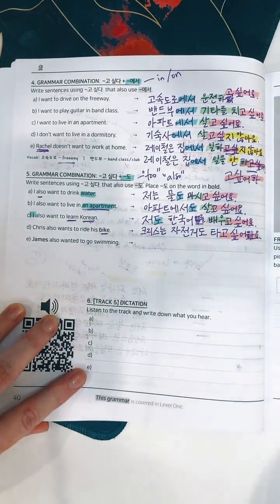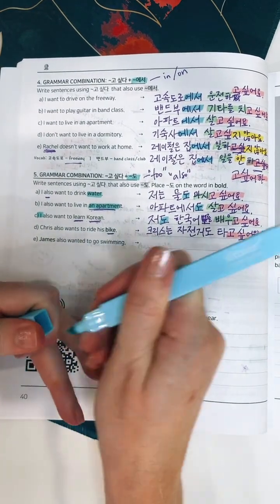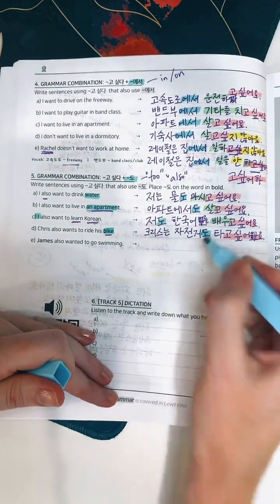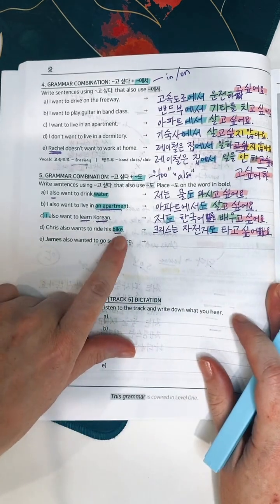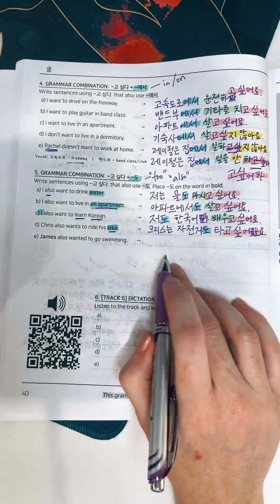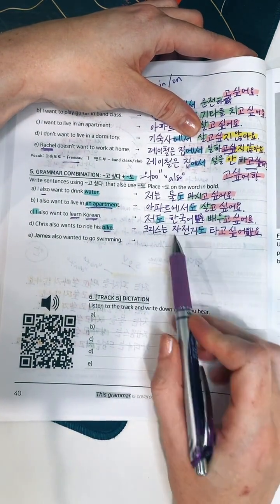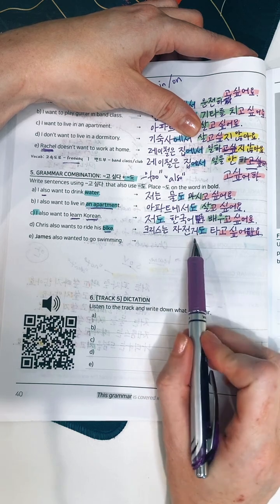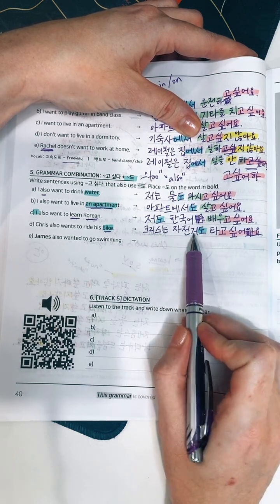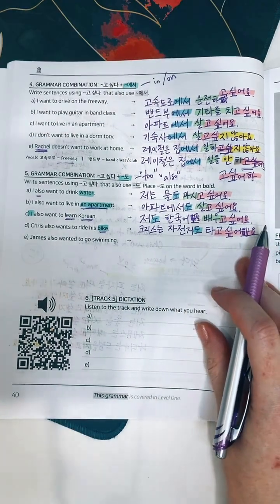Shouldn't we put 도 after Chris? You can put 도 after Chris, but this exercise asks you to put it on the noun in bold, which in this case is bike. If you said 크리스도, that means Chris also. Whereas if you say 자전거도, it means a bicycle also. So it just depends what the meaning is. Both are possible.